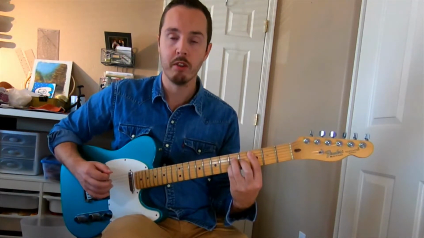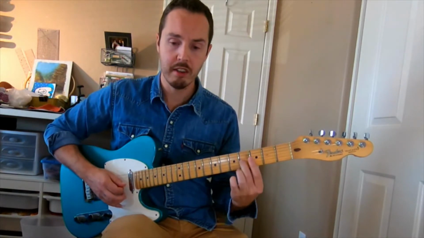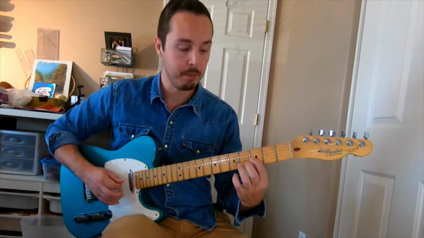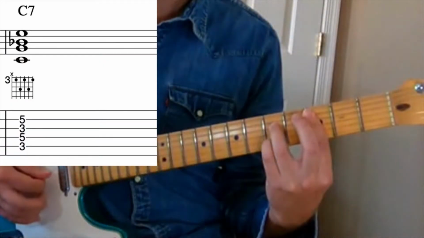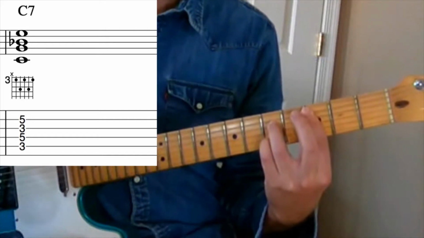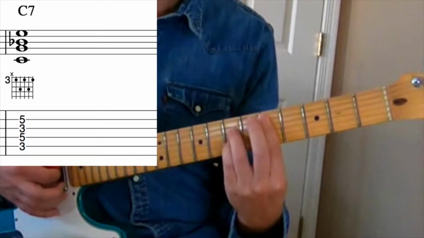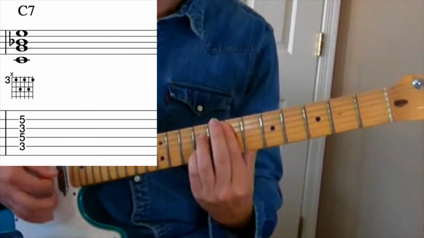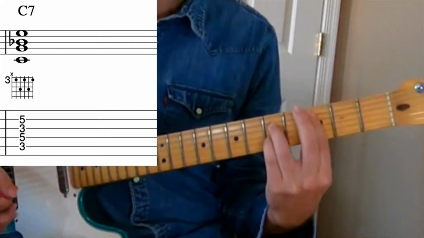And what I want to do now is just flatten the 7th. And since I already know where it is, all I have to do is go down a half step. And then I realize, oh, I could just do that with the bar. So that is a C7. And again, C7, D7, E7, F7. Shapes stay the same. Life is easy.